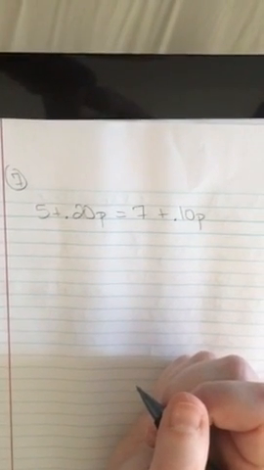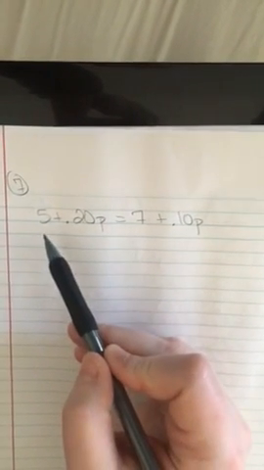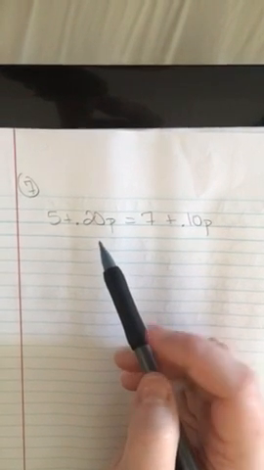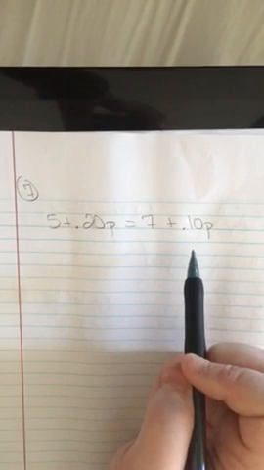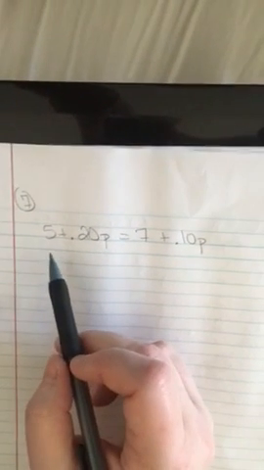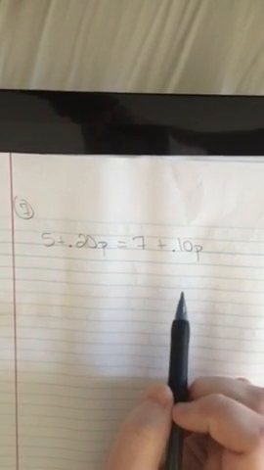So for lightning fast photos, it did indicate that they charged a $5 base fee and then 20 cents per picture. And then they said that snappy photos charged a $7 base fee and 10 cents per picture. And you were able to get these, I saw on your homework, correctly. You set up 5 plus 0.20p and 7 plus 0.10p.